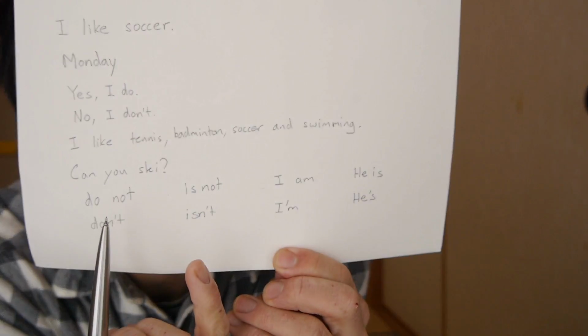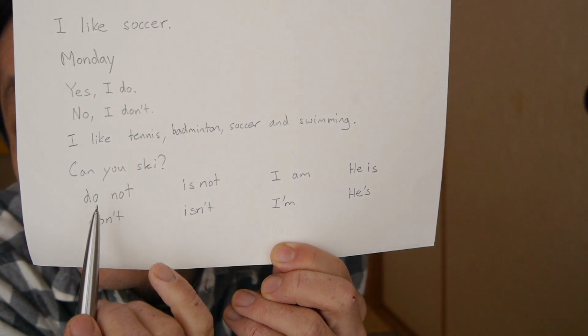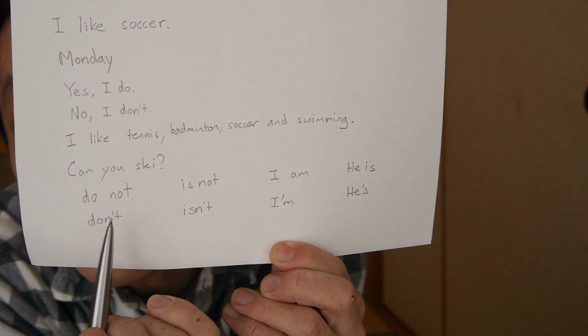So, do not changes to don't. Is not changes to isn't. I am changes to I'm, okay? And he is changes to he's. Alright, so have a look. Do not, okay, the O disappears and we say don't.